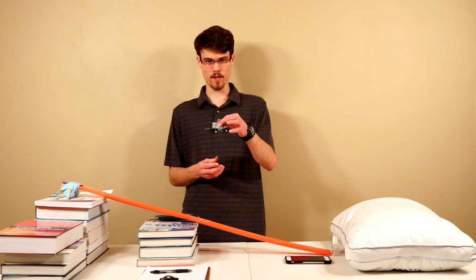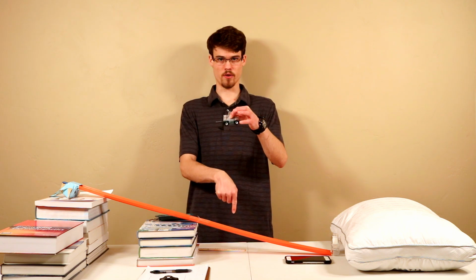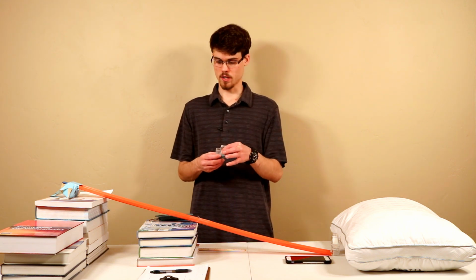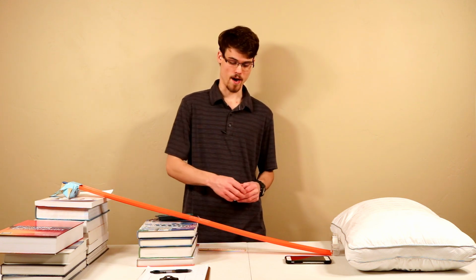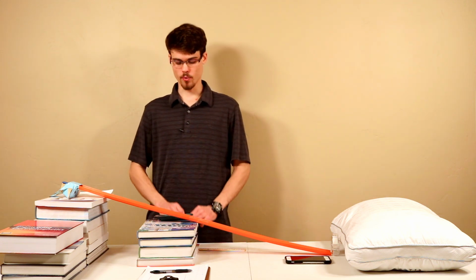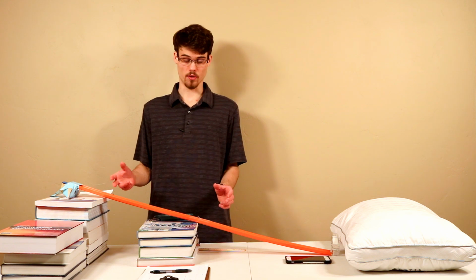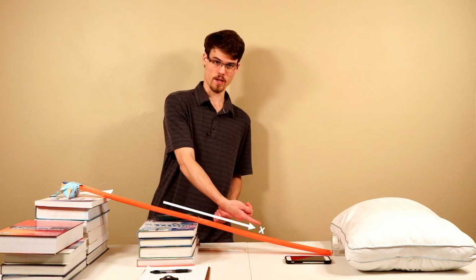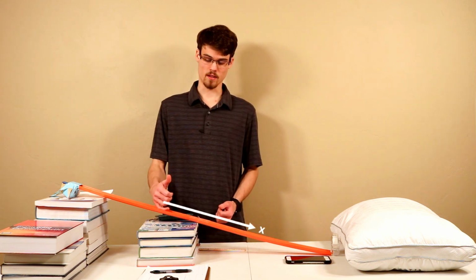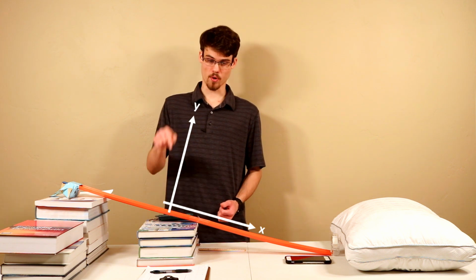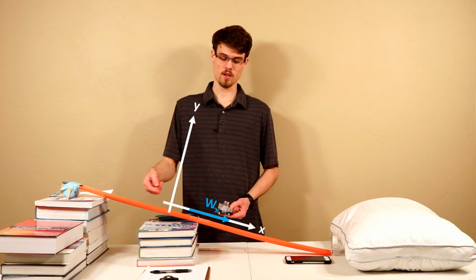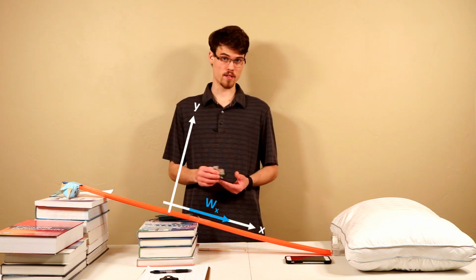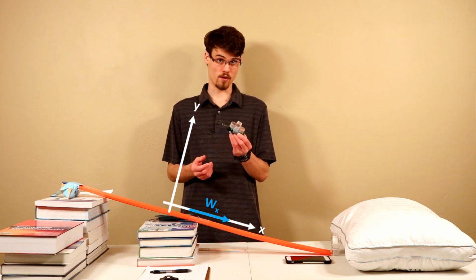So we know that the weight of this car is pointing straight down towards the center of Earth. But obviously that's not the direction this was moving. It was moving along the track. But if we rotate our coordinate axes so that we have the x-axis pointing down in the direction of the track and then the y-axis pointing up perpendicular to the track, then there would be a component of the weight in the direction of the track. And this is the force that accelerates our car.